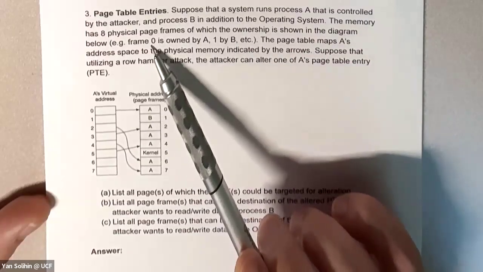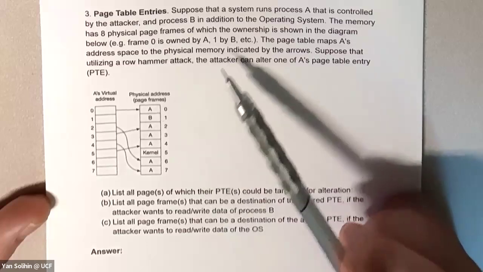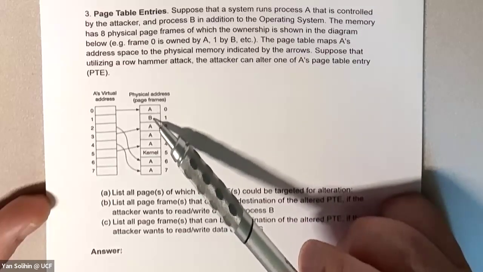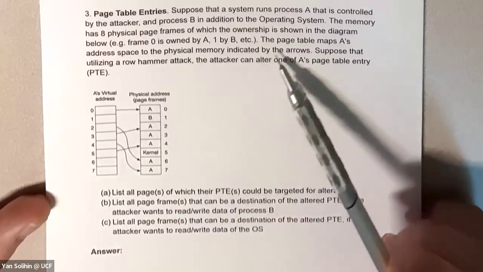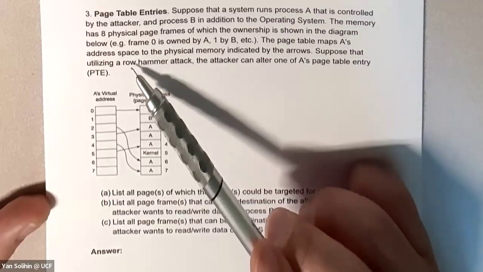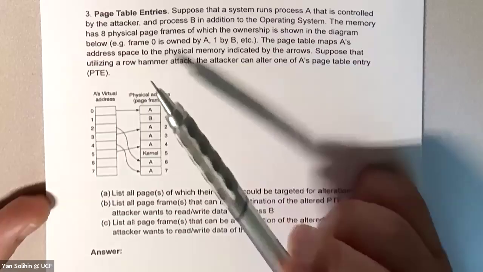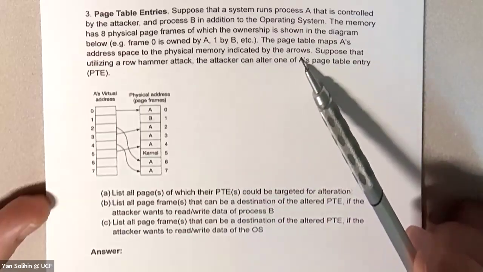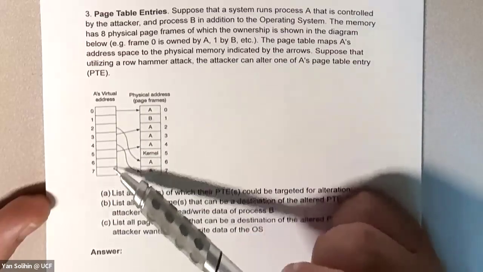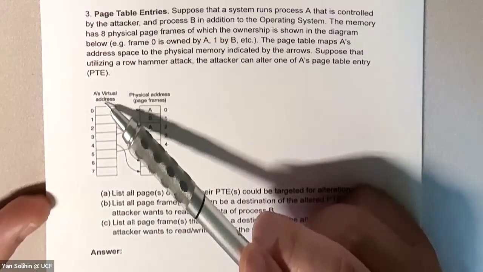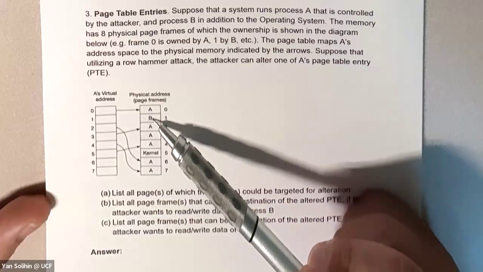So frame 0 is owned by process A, frame 1 owned by process B, etc. The page table maps A's address space to the physical memory indicated by the arrows. So this is the mapping of virtual address of A to the page frames.